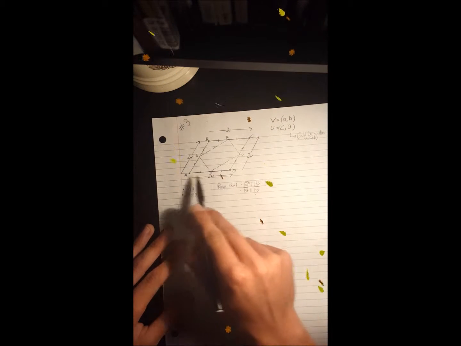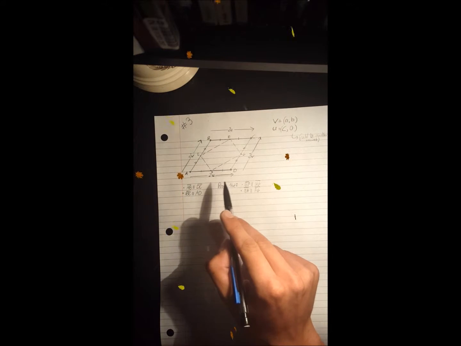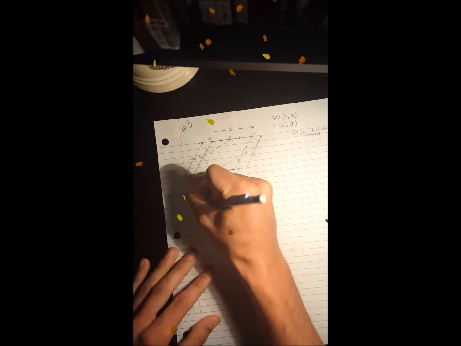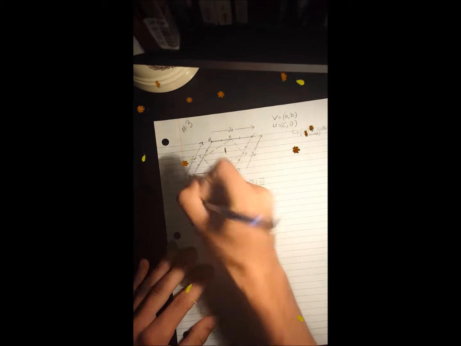For D, I'm assuming that u is just a horizontal vector. It doesn't have to be, but for simplicity's sake, I'm going to assume that it is completely horizontal. So first, A, we'll make that point (0, 0).